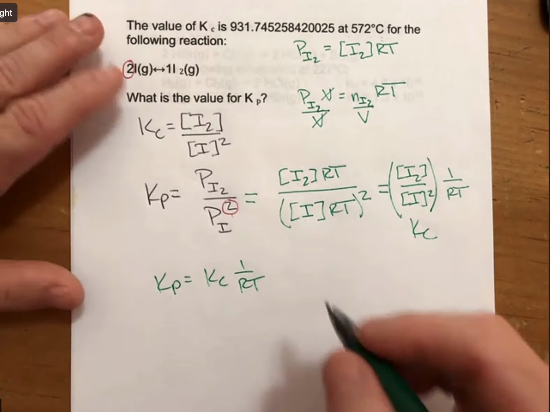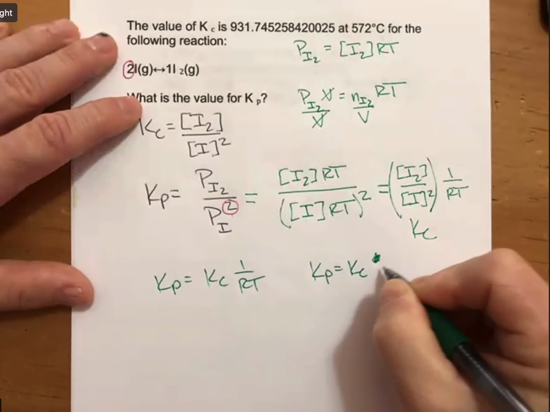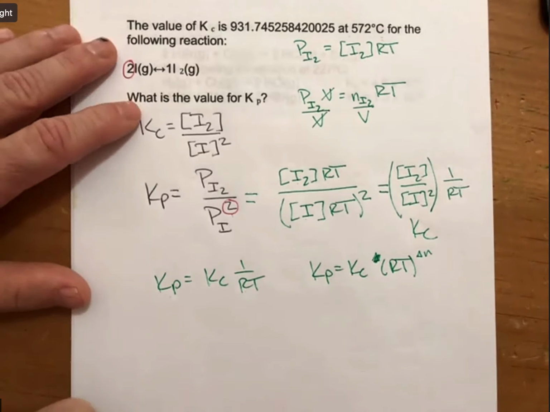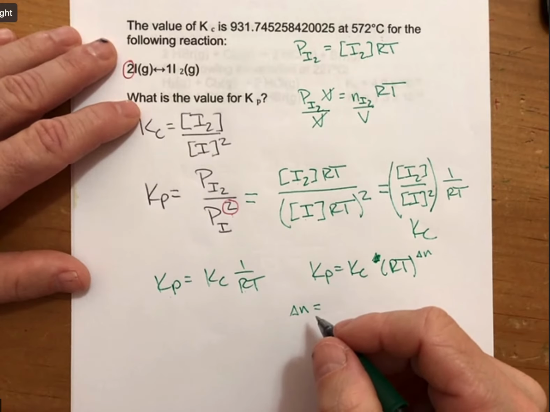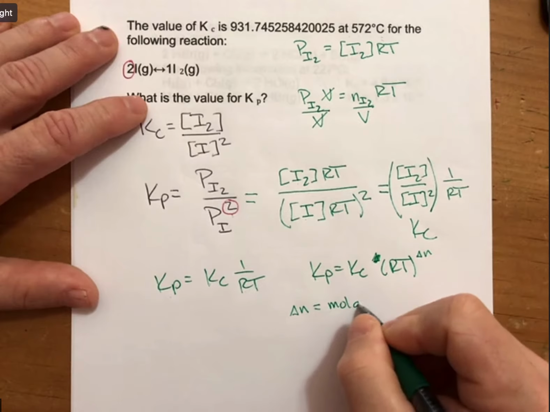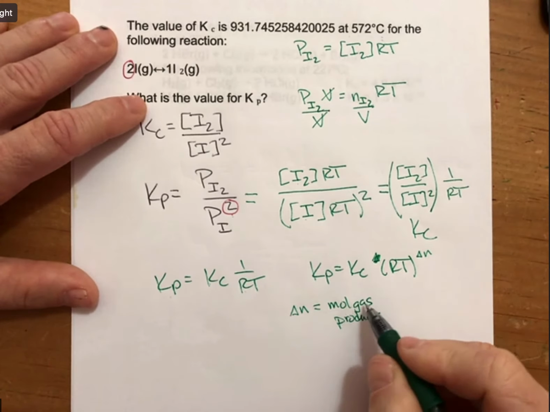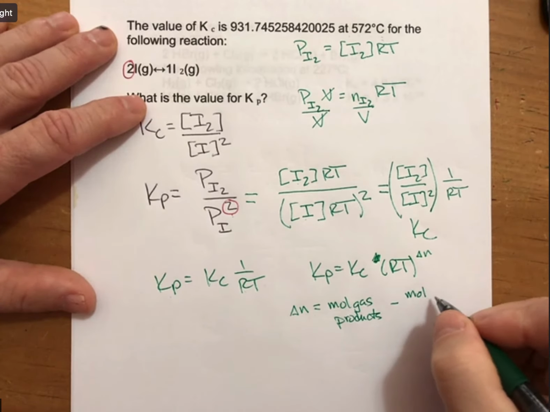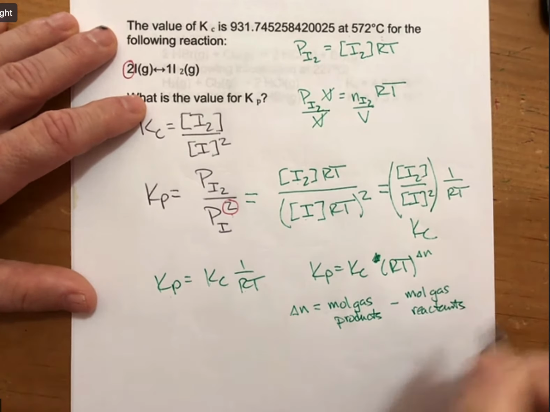The general expression that we derived is that Kp equals Kc times RT to the delta N, where delta N was the moles of gas of product minus moles of gas of reactant.